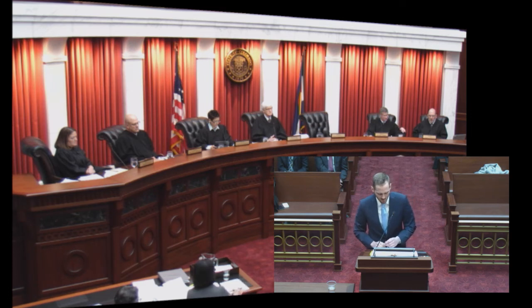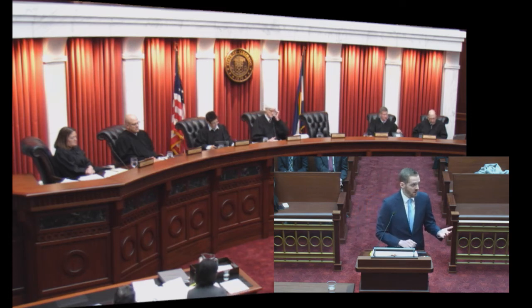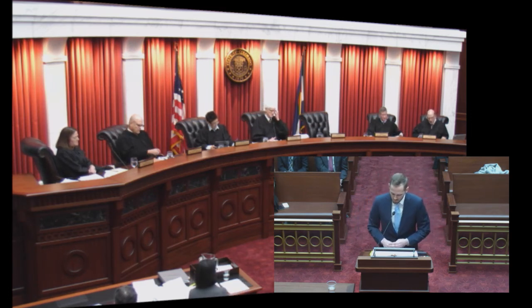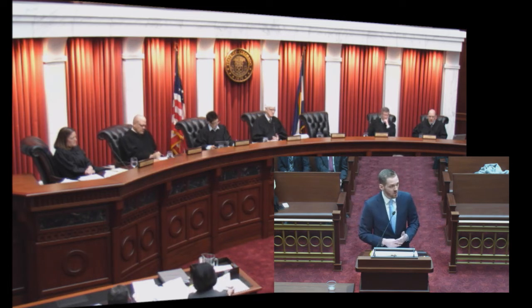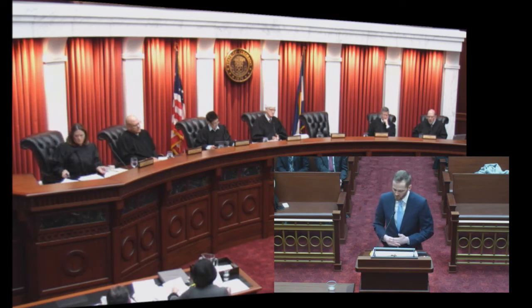Let me touch briefly on the second cert issue, agency deference. The department's view is that the Court of Appeals erred when it declined to extend any level of deference to the department's interpretation. Each of the factors that this court historically looks to when it's evaluating whether or not agency deference is appropriate are met in this case.